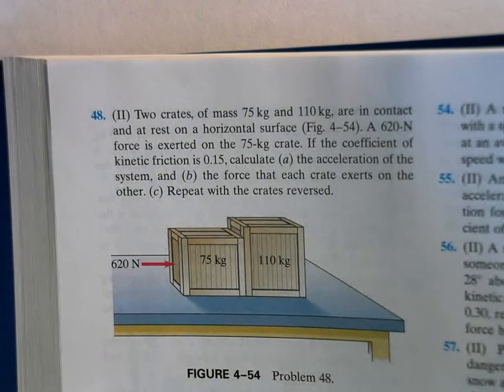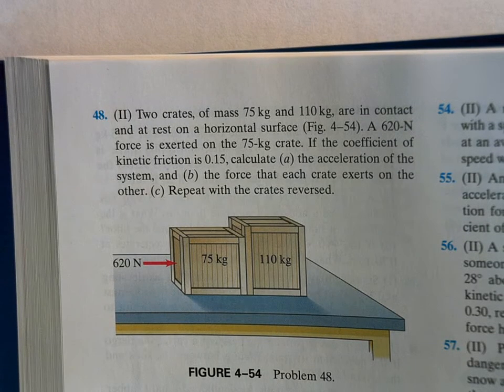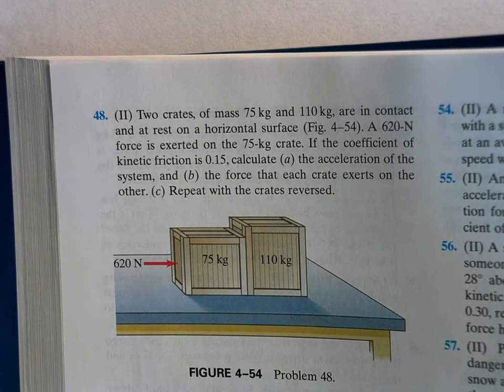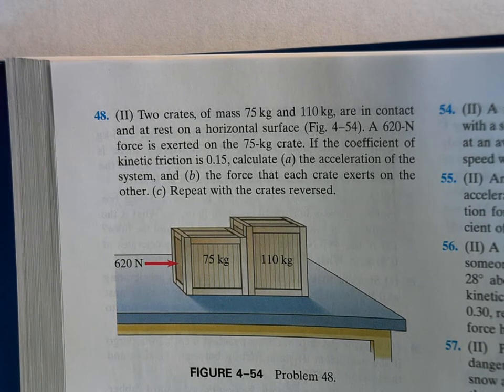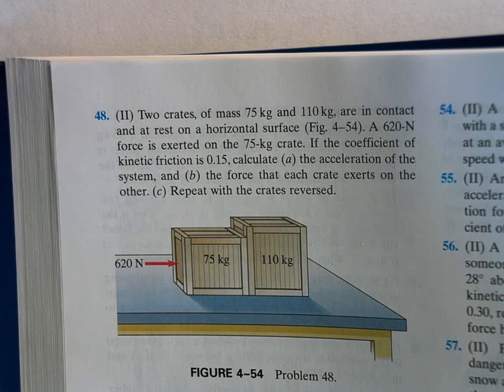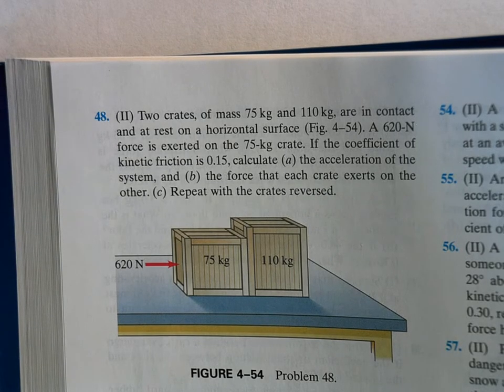It says two crates of mass 75 kilograms and 110 kilograms are in contact and at rest on a horizontal surface. A 620 Newton force is exerted on the 75 kilogram crate. If the coefficient of kinetic friction is 0.15, calculate A, the acceleration of the system, and B, the force that each crate exerts on the other, and then C, repeat with the crates reversed. Okay, so we'll start off with using the 5-step procedure that we use for force.